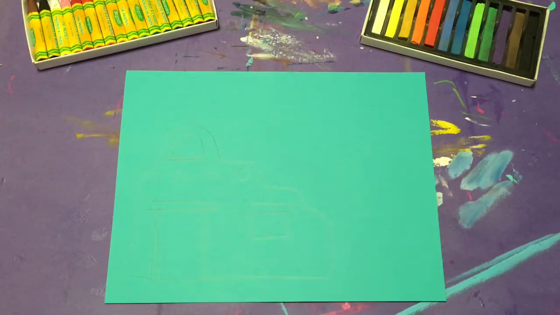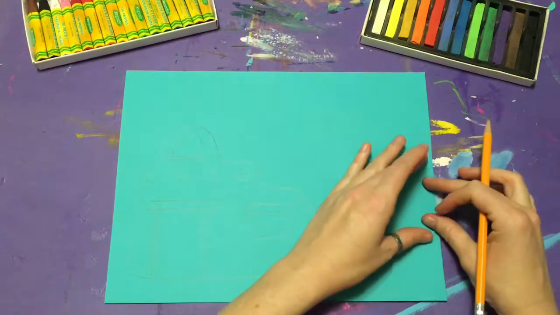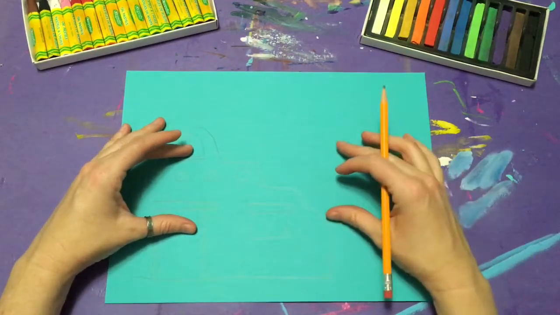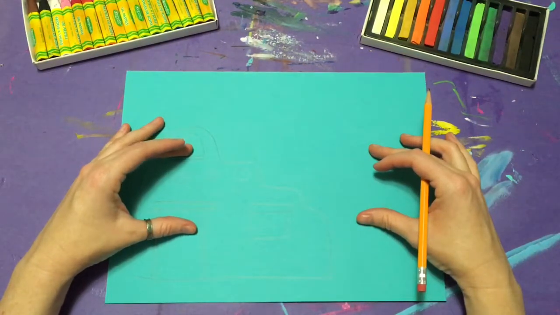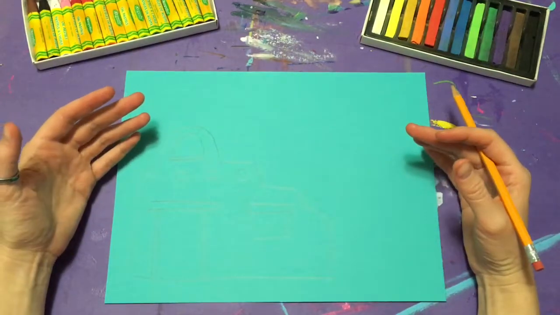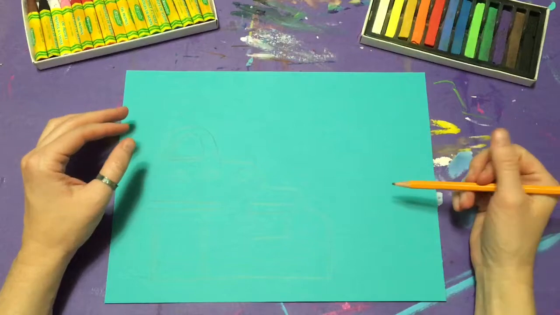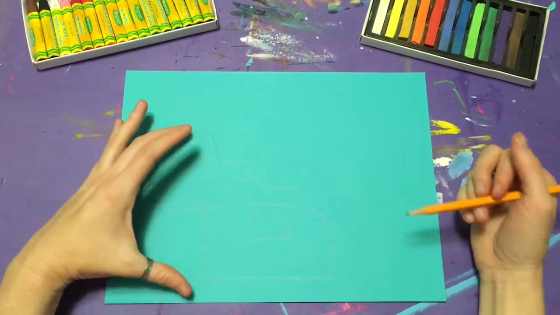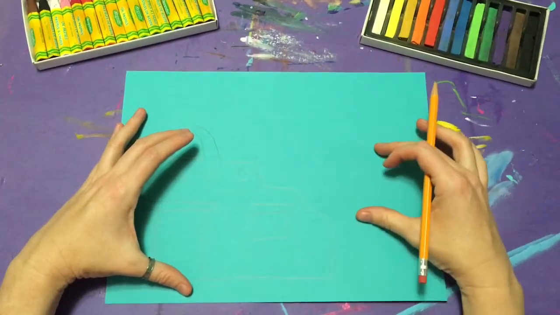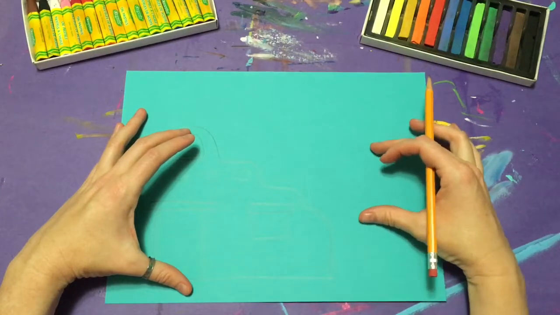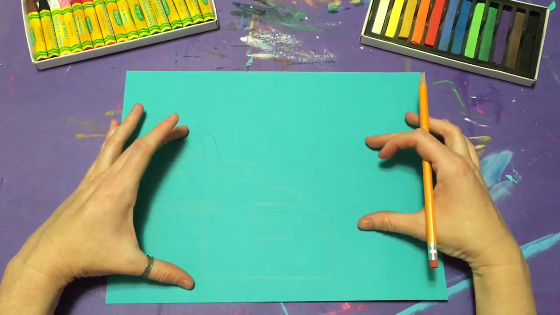Now that I've completed building my Adobe house in the foreground of my paper, in the middle ground of my picture, I'm going to add a cactus. This is going to give us a sense of scenery in our picture where our Adobe houses are, their environment. I want to make sure that I don't make my cactus as big as my house because in the middle ground, these objects are farther away. So my cactus is going to be smaller.